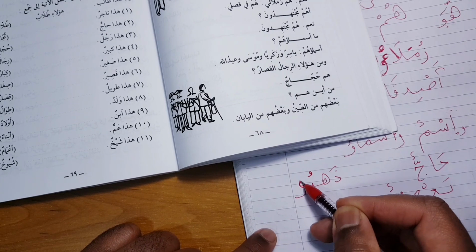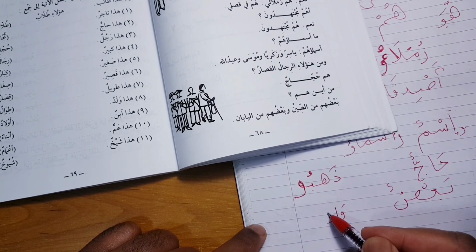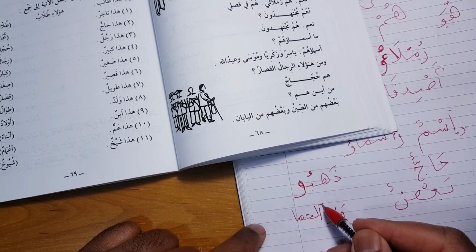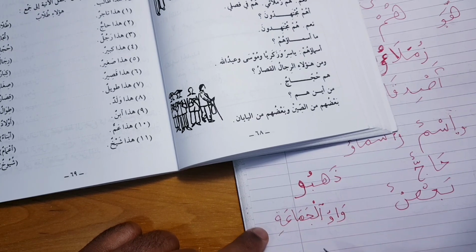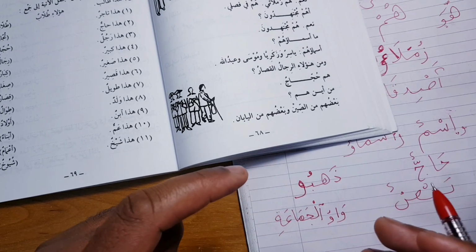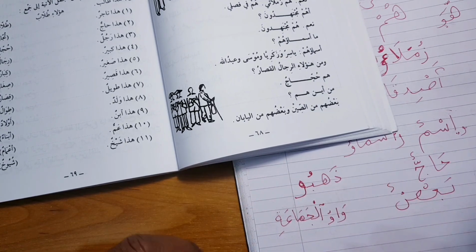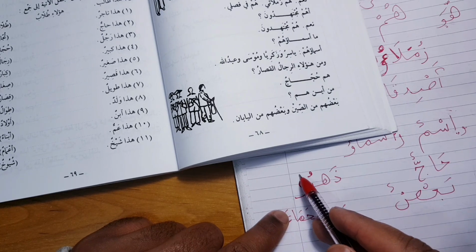This waw is called wawul jama'a. Wawul jama'a. The waw representing jama'a, a group. The waw representing a group. Yani a group of males that have done this action. Dhahabu. So this waw is sakin. That's why it doesn't have anything.